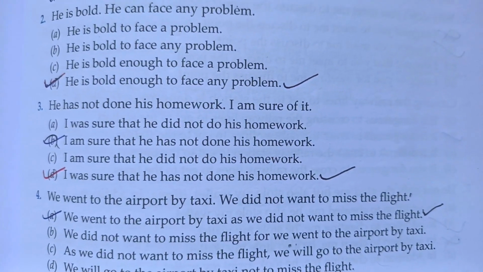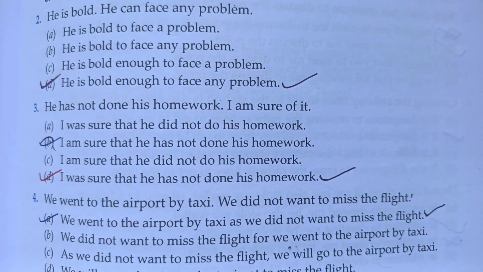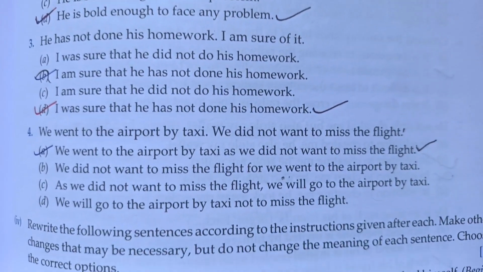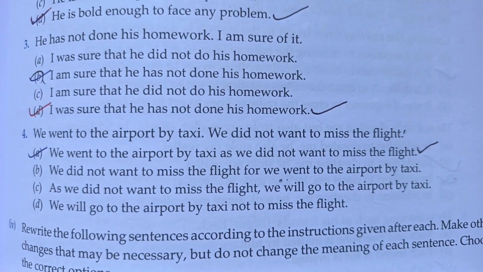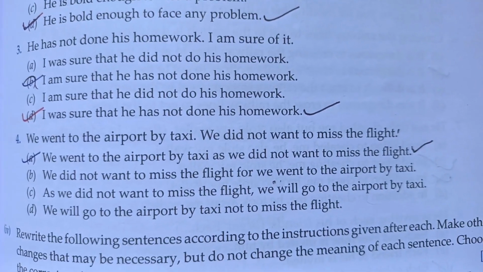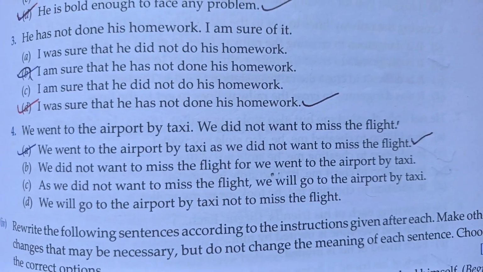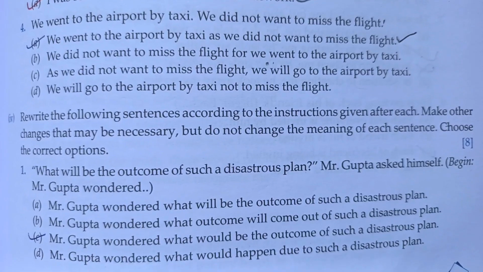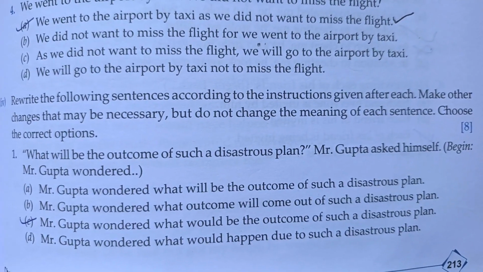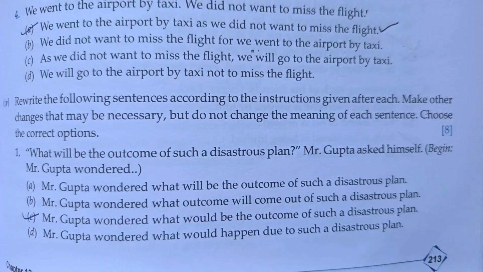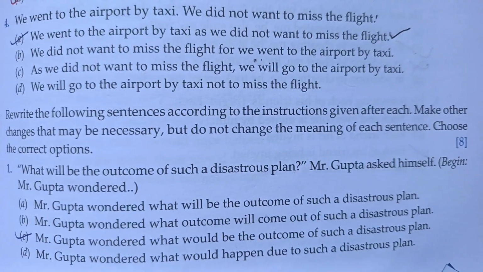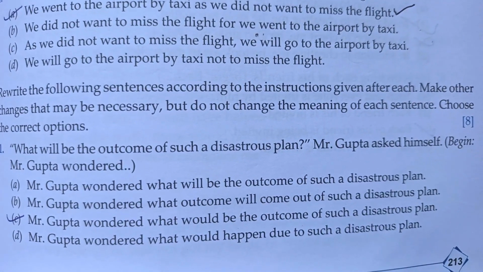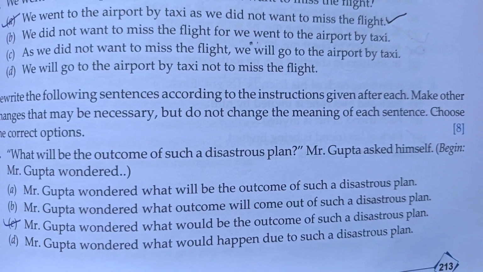Number 3, he has not done his homework. I'm sure of it. So here option D is correct. I was sure that he had not done his homework. We went to the airport by taxi. We did not want to miss the flight. So option A is correct. We went to the airport by taxi as we did not want to miss the flight. Next, number 4 and the first one. What will be the outcome of such a disastrous plan? Mr. Gupta asked himself. So here option C is correct. Mr. Gupta wondered what would be the outcome of such a disastrous plan.